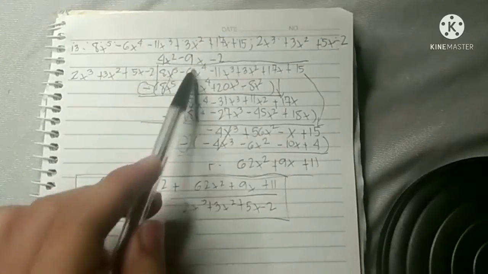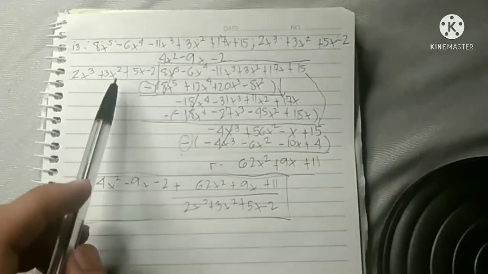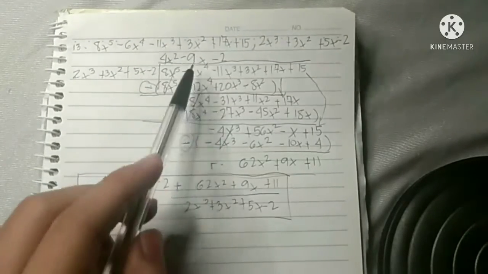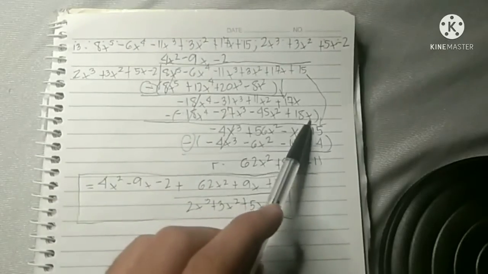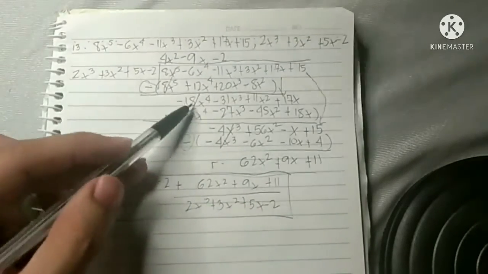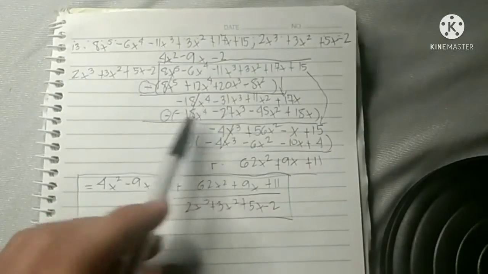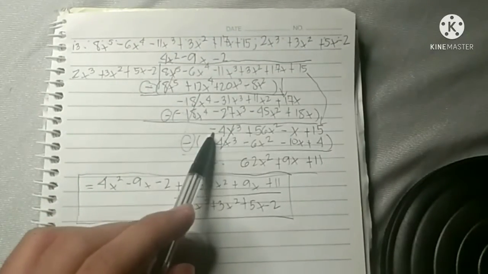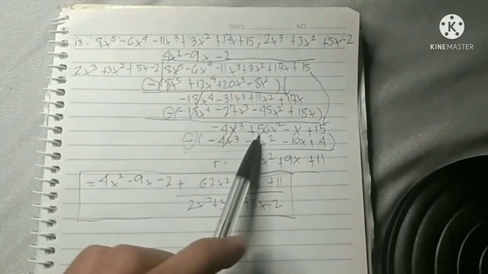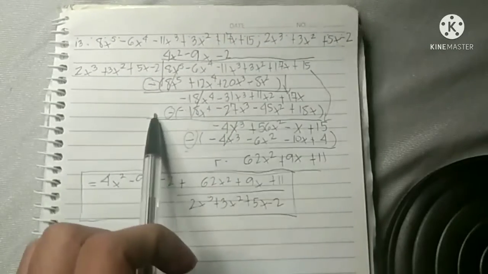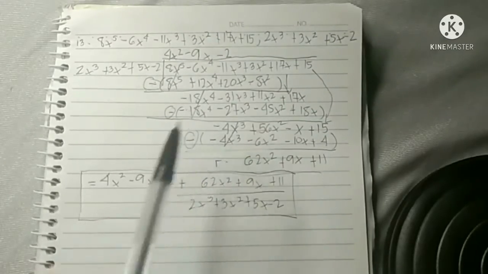Then we divide our 18x raised to 4 by 2x cubed. So we will get negative 9x, so negative 9x times 2x cubed plus 3x squared plus 5x minus 2, and we will get negative 18x raised to 4 minus 27x raised to 3 minus 45x squared plus 18x. Then we subtract and we can get negative 4x cubed plus 56x squared minus x and bring down our 15.